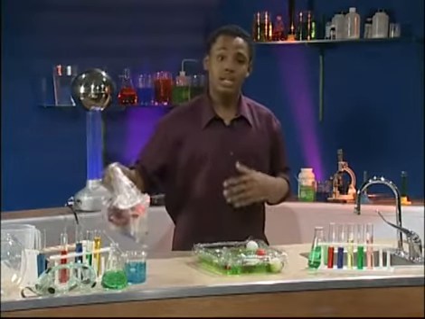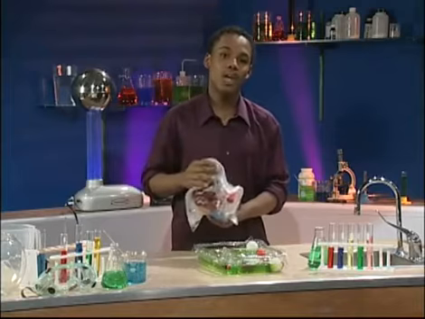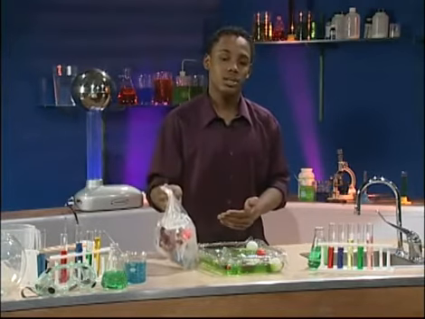Well, looks like I'm all done here. These models were a great way to show all the cell structures, and they were fun to make. Thanks, Mrs. Morgan, for asking me to help out. You're welcome, Juwan. You did a great job.